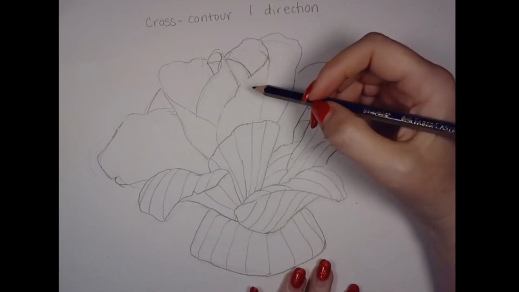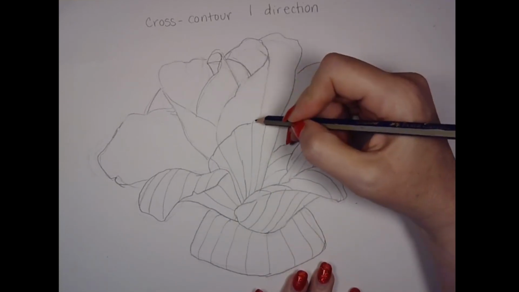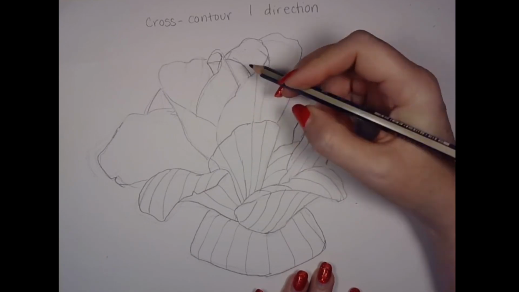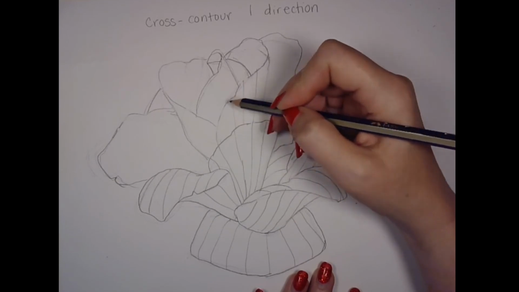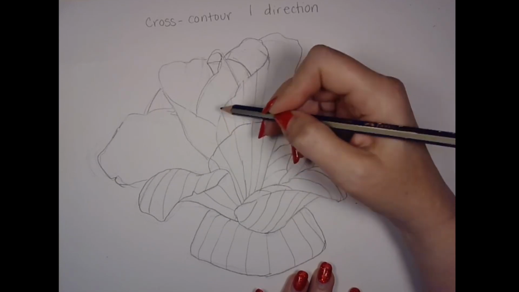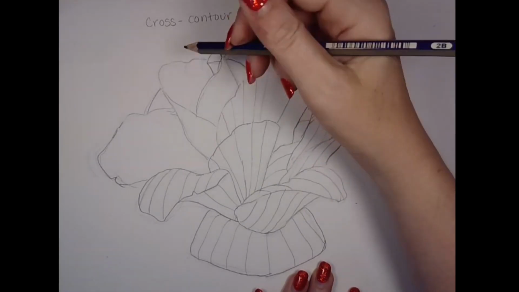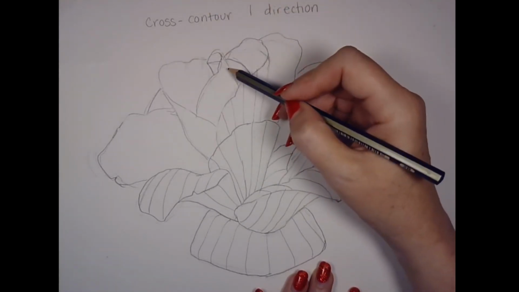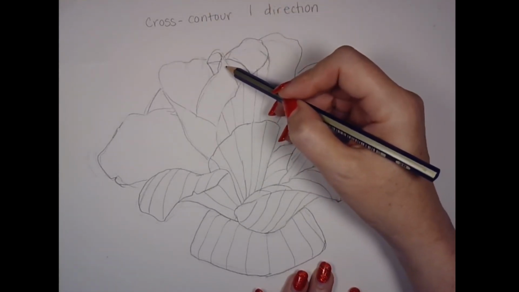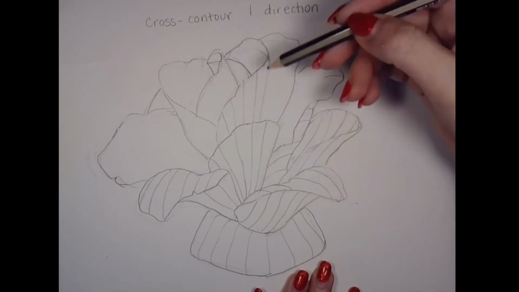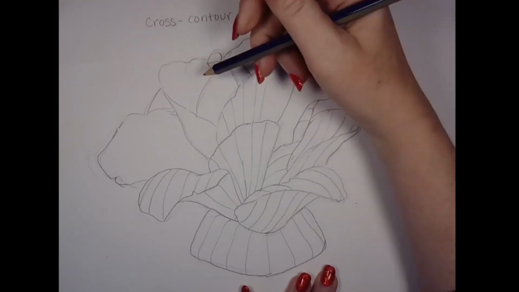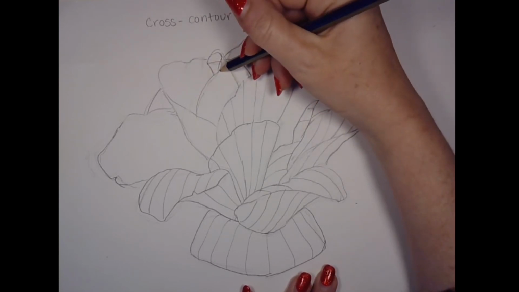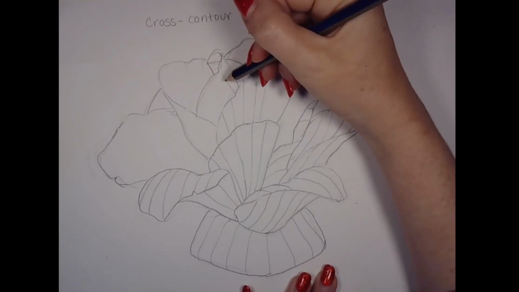So I'm going to this surface. These lines are pretty straight. I'm going to go back in and darken with a pencil. And I'm going here to this surface. I'm trying to go the up and down direction, and later I'll go in another direction. These lines are pretty straight.